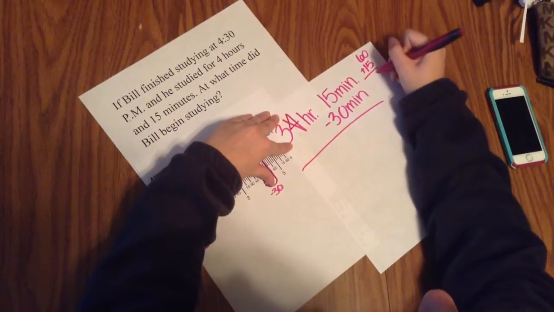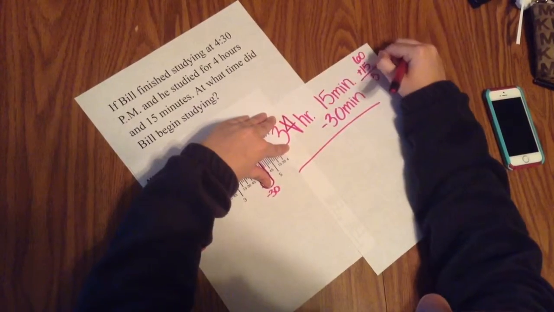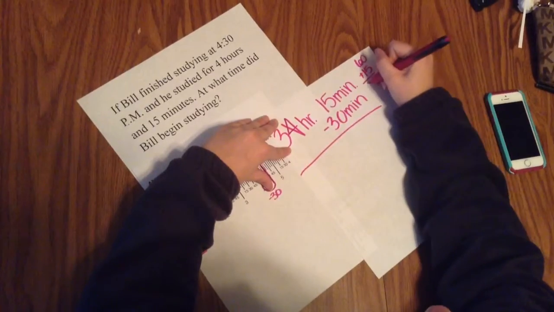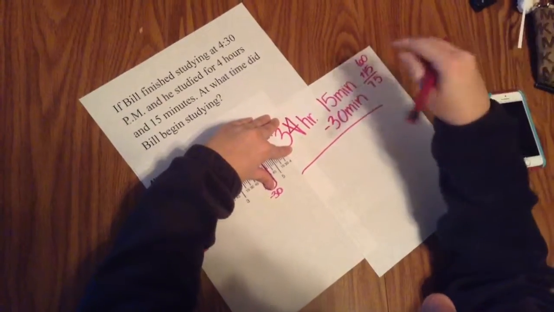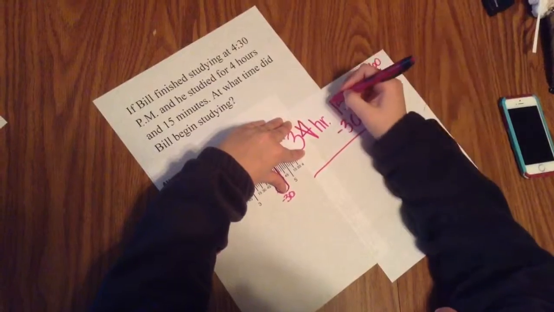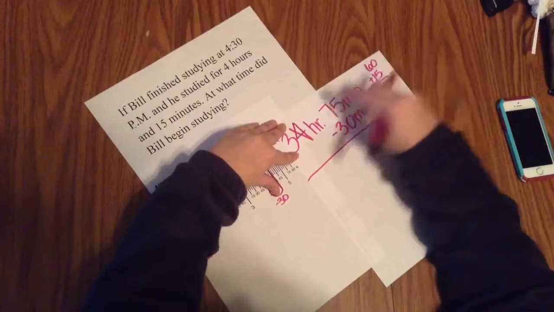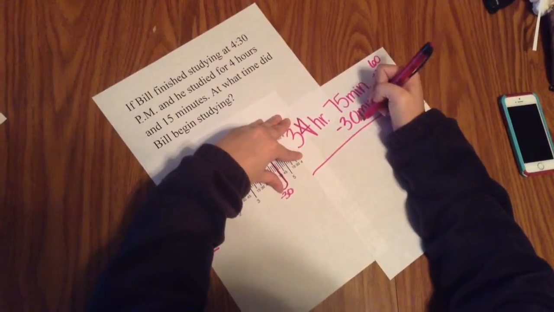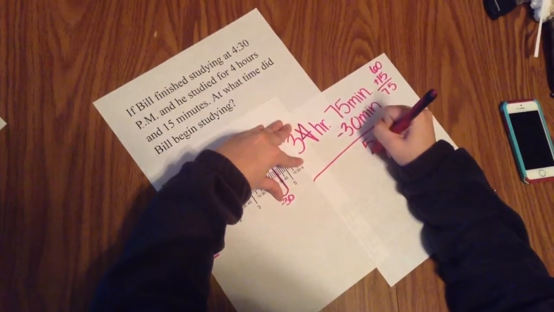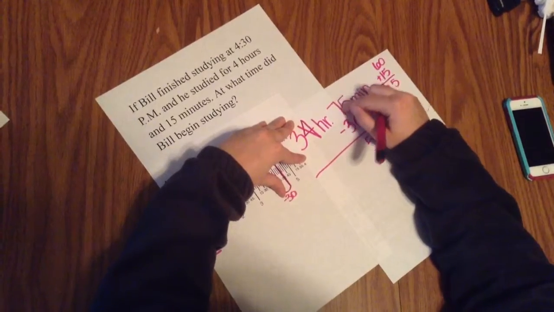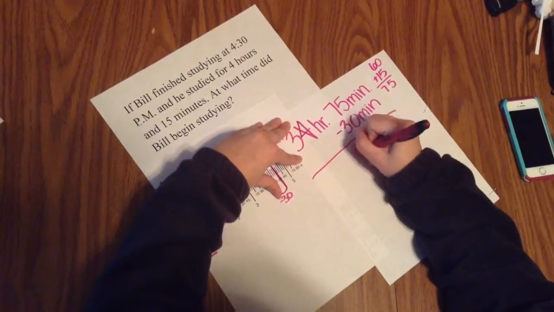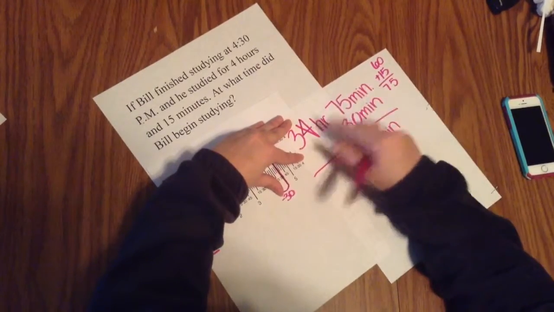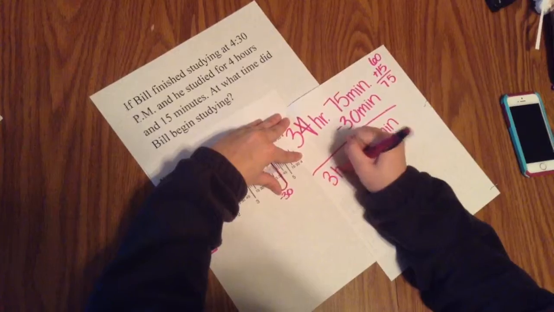And in the ones column, you would get 5 because 0 plus 5. And in the tens column, you would get 6 plus 1 is 7. And so you would have 75 minutes. And so we have 75 minutes minus 30. And in our ones column, we have 5 minus 0 is 5. And then in our tens column, we have 7 minus 3 is going to give us 4. So we have 45 minutes left to go. And then we know we still have that 3 hours.